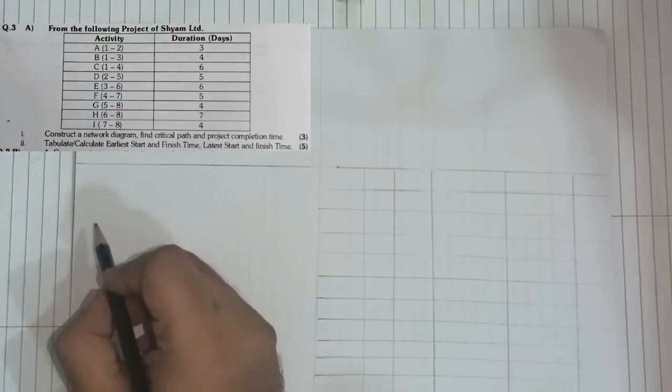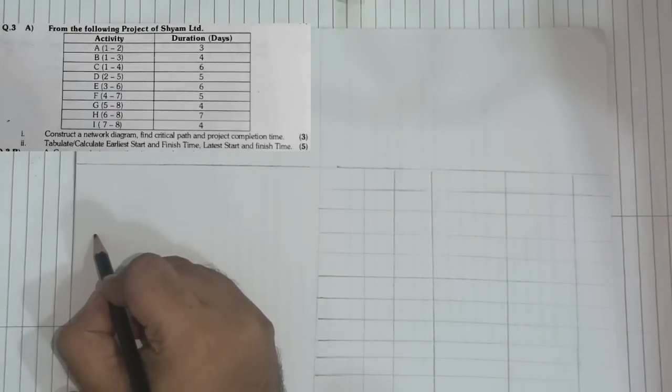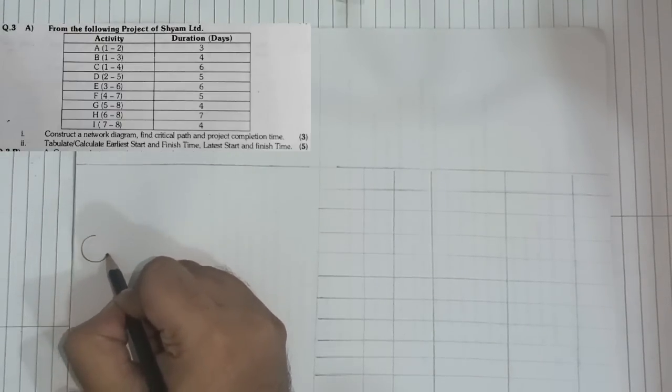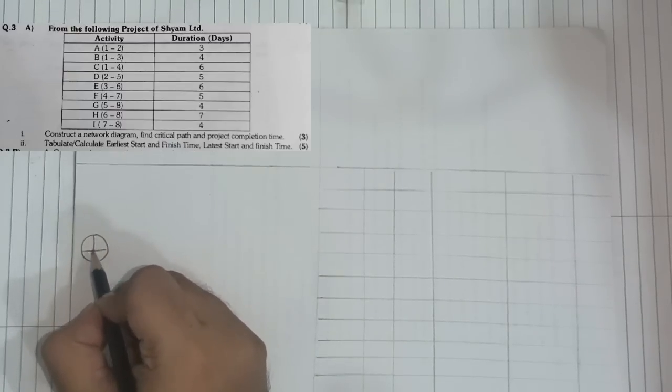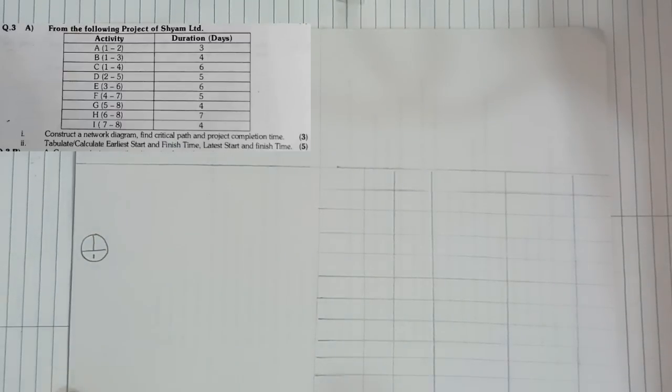Now they're giving you in the question activities A, B, C, D, E, F, G, H, I, and then they're giving you the nodes 1 and 2, 1 and 3, 1 and 4. So we'll start off with that itself. Since they are asking us to find early start time, we'll also make a bigger diagram with the slack values. Activity A is made up of node 1 and 2, B is 1 and 3, and C is 1 and 4.